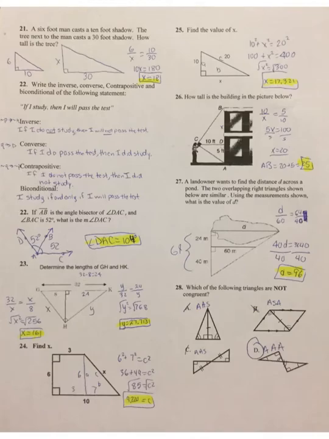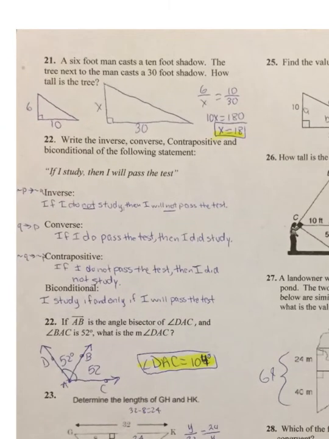All right, here we are on the last page. Number 21, a 6-foot man casts a 10-foot shadow. The tree next to the man casts a 30-foot shadow. How tall is the tree?